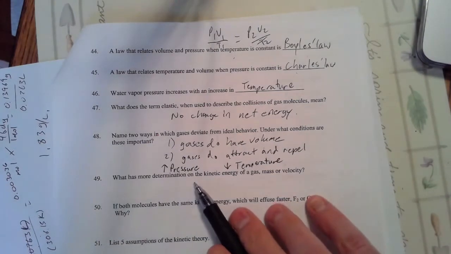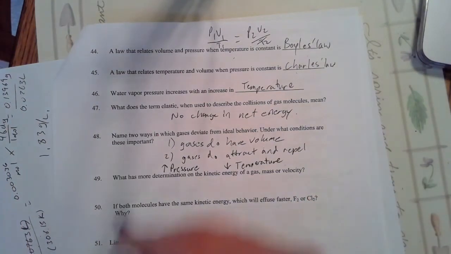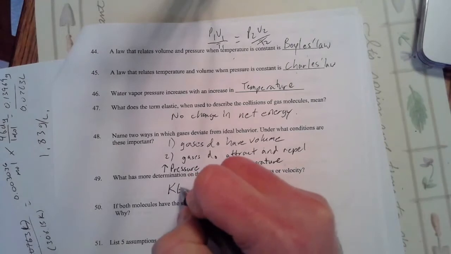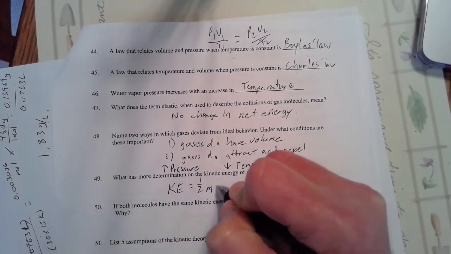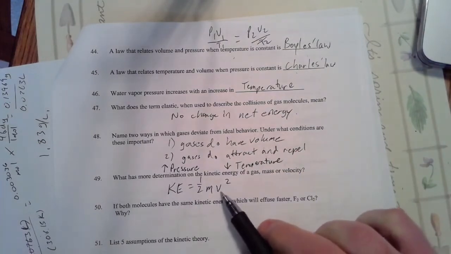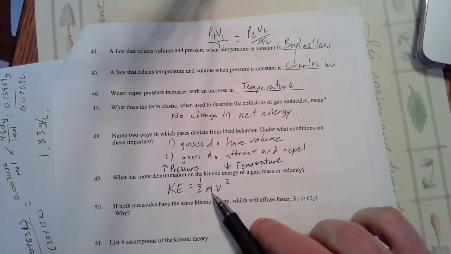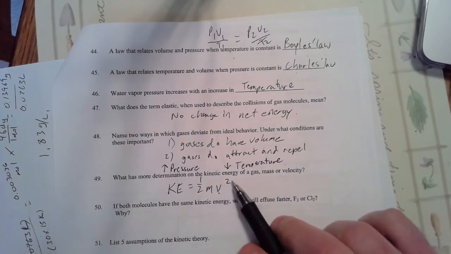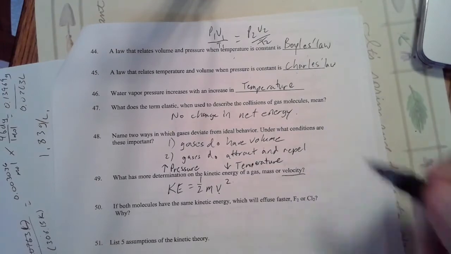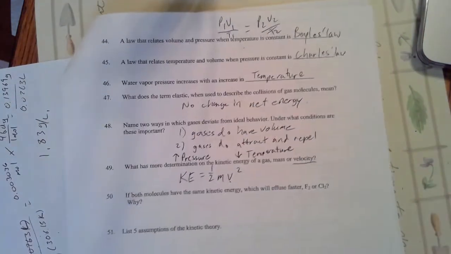What has more determination on the kinetic energy of a gas? Well, kinetic energy equals 1/2 mass times velocity squared. So if you double the mass, that only doubles the kinetic energy. If you double the velocity, it changes it by a factor of 4. So velocity is going to have a much bigger impact on that.